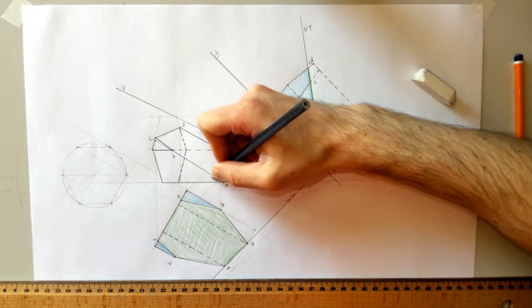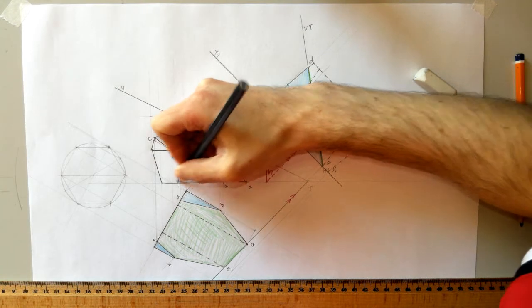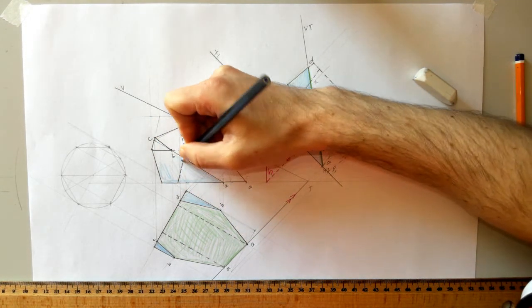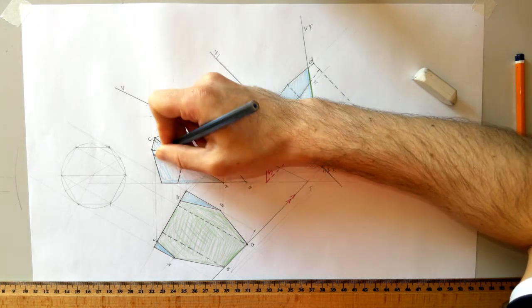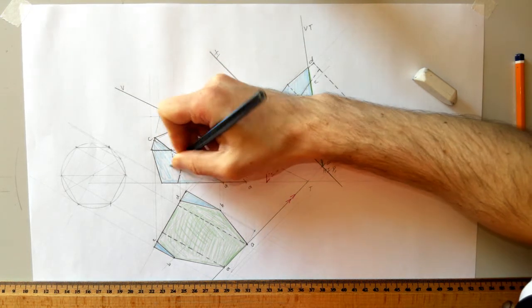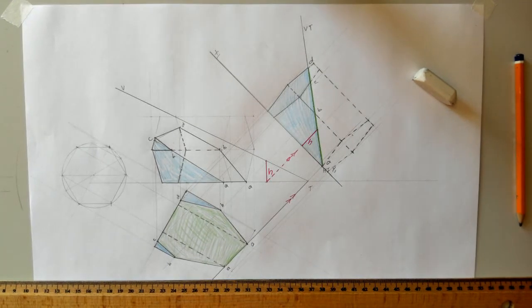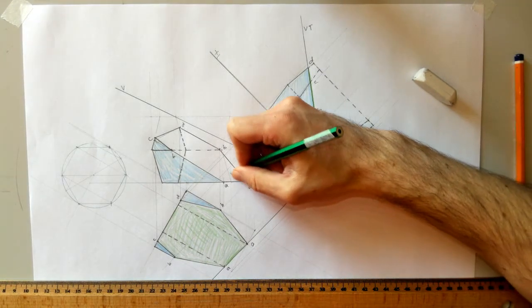So I'm just going to colour in, in blue, the actual solid itself, where the cut doesn't occur, so what's actually left of it. And then once again in green the actual cut surface.